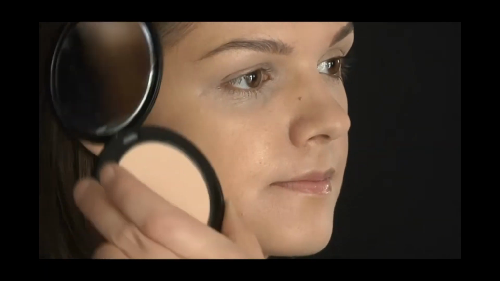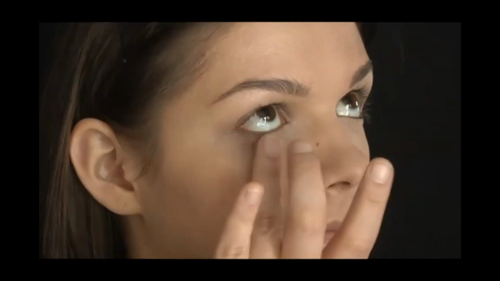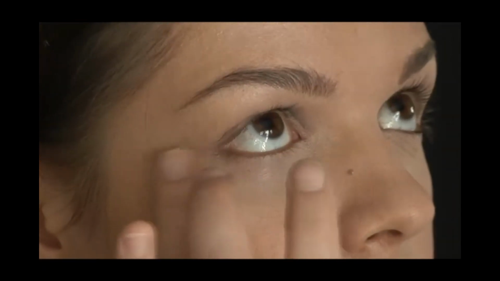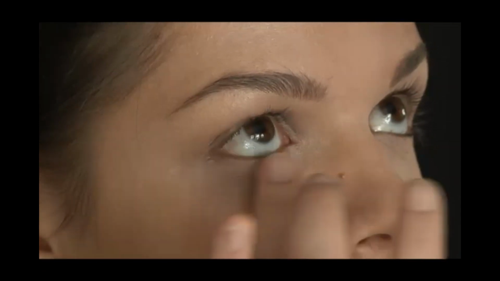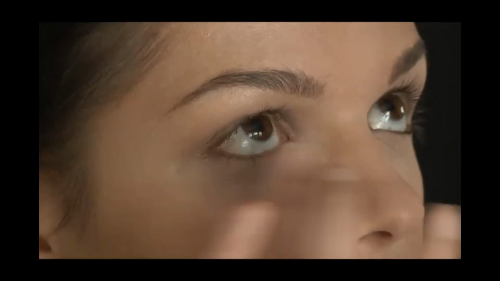So I've done one layer of foundation, one layer of conceal. I'm going to go back and get ready with my powder in my hand. Here's my powder. And around the eye area first especially, look up for me, I'm going to do one final conceal. So I'm actually double layering because she is really concerned about making sure that she's got full coverage under the eyes.